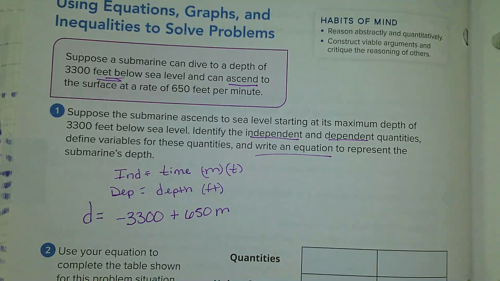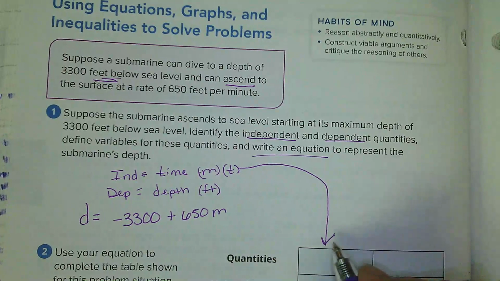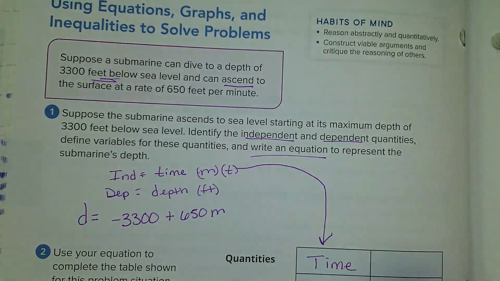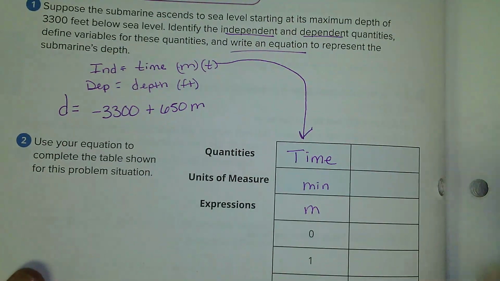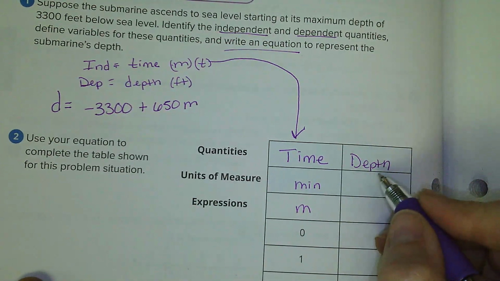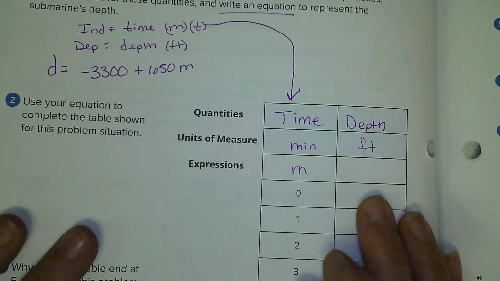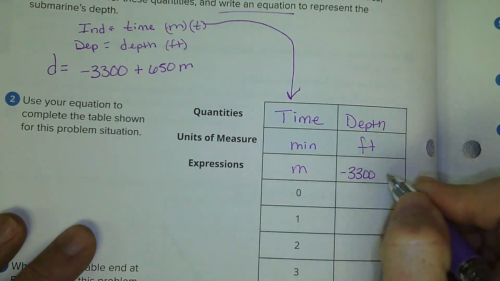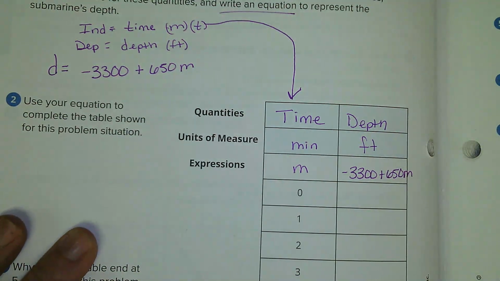Now, the two things we need to know: your independent variable is always your X. So your independent variable is time, and we're going to measure that in minutes, and I'm going to use M in my equation. And then our dependent variable is going to be our depth, and that is going to be in feet. And here's where your equation comes in. This is just like when you were working on Mathia. You're starting at negative 3,300, but we're going to increase 650 feet every minute that passes.